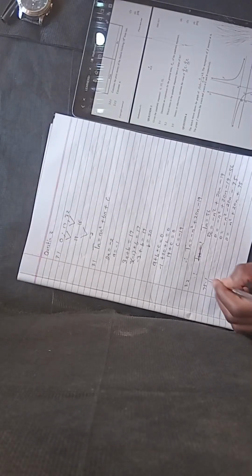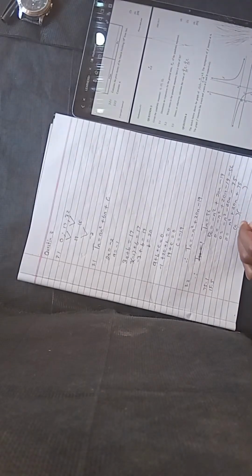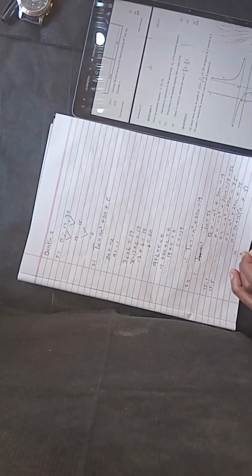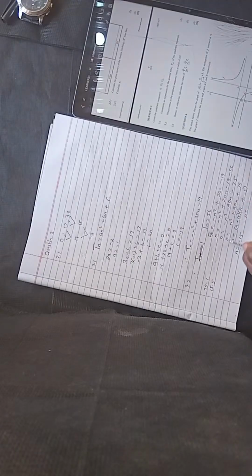75 is 5 times 15. And 15, 5, and plus is equal to 0. And n is equal to, wait, I made a mistake here.